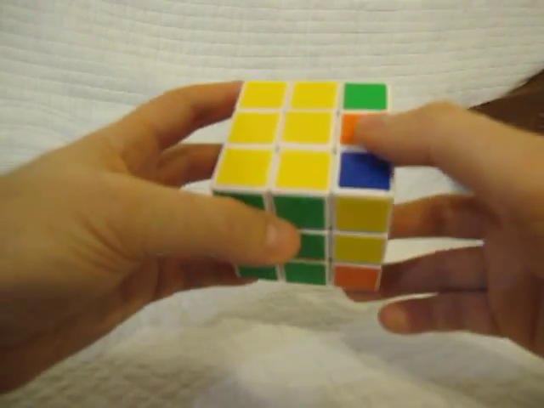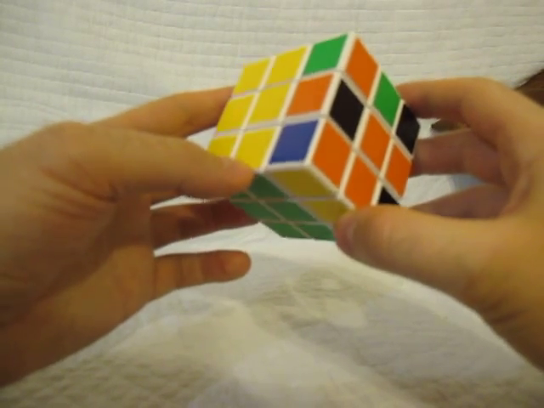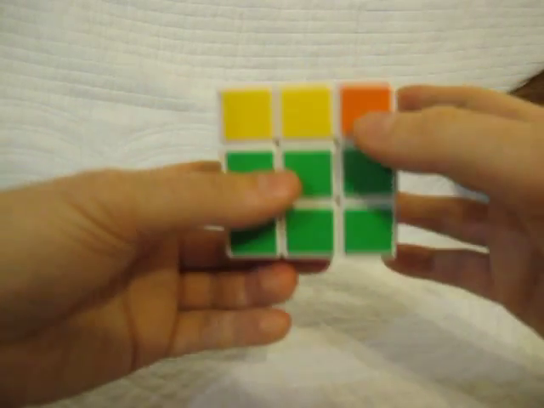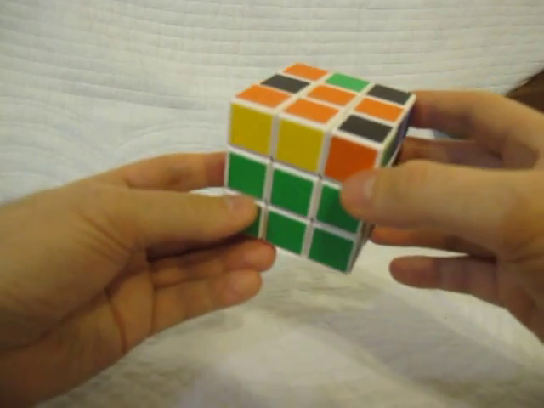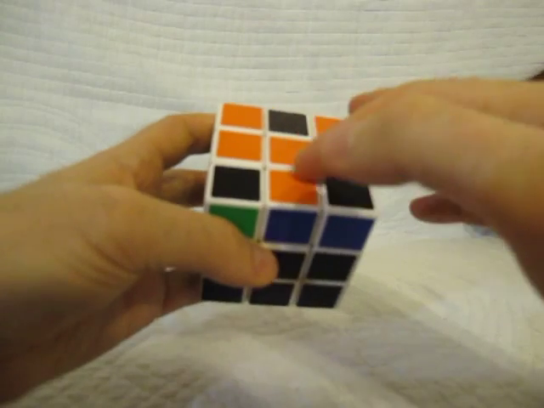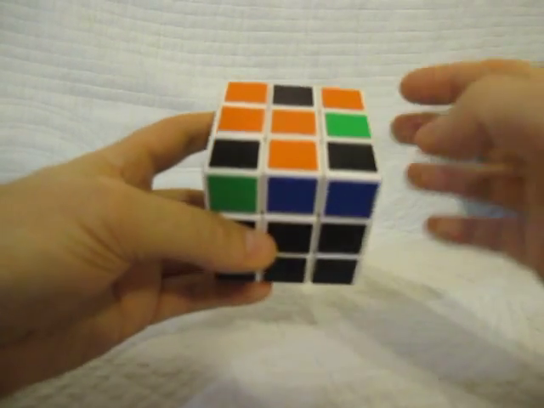Okay, the last layer is most complicated, and well, the easiest way to solve it is to flip the cube, so this will be our top layer again. As we solved our first layer, we will start with the lower layer, so we need a cross.